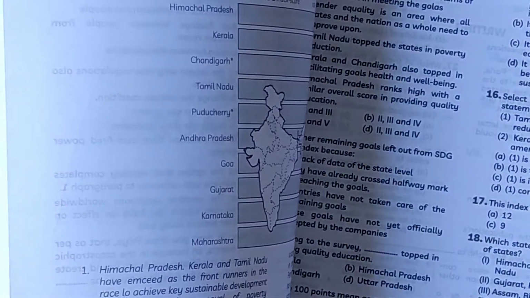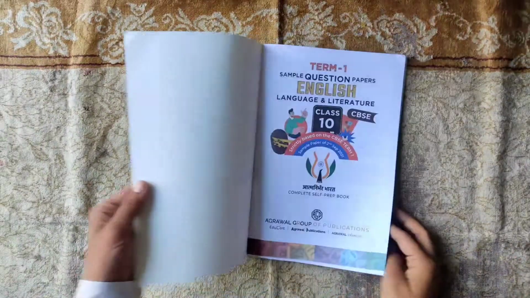Here you can see picture based questions as per the latest syllabus. All things are given in the book, so this is really helpful.